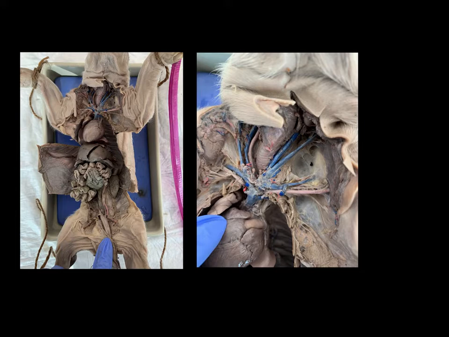The first thing that you need to know is the right external jugular vein, and that is this vessel right here. This is the right external jugular vein. We also need to know the left external jugular vein, which is right here. The jugular veins are what drain blood away from the brain. So there's a right external and a left external jugular vein. The next two are the right and left internal jugular veins, and they run right next to the external. So here is the right internal jugular vein and the left internal jugular vein.